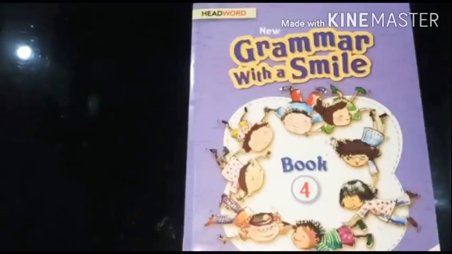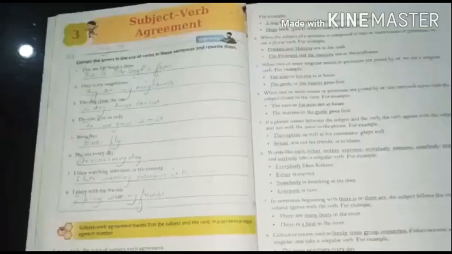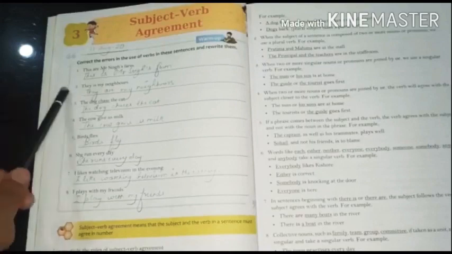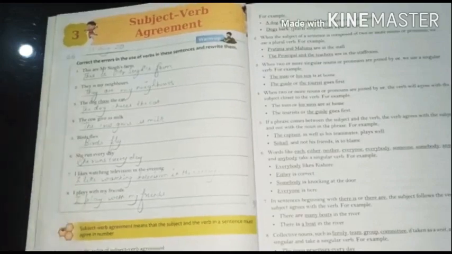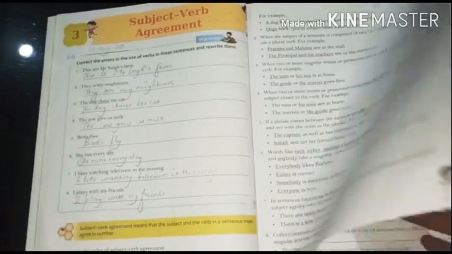Students, today we will be starting with English grammar. Chapter number 3, subject verb agreement. As we have already done the exercises given on page number 12, let us move ahead. So now we will be starting with exercise B. That is, underline the subject, state if it is a singular or plural form, then take the correct verb to complete each of these sentences.